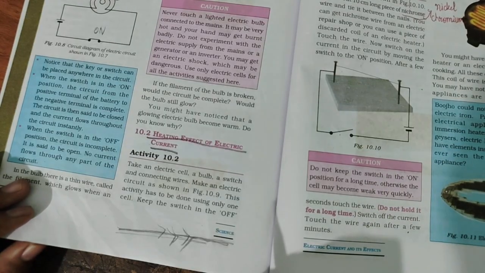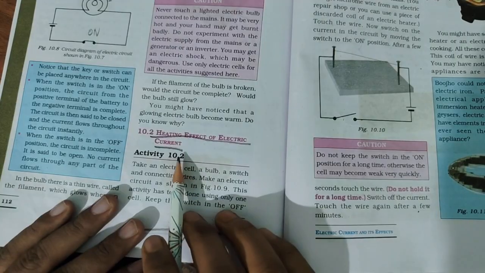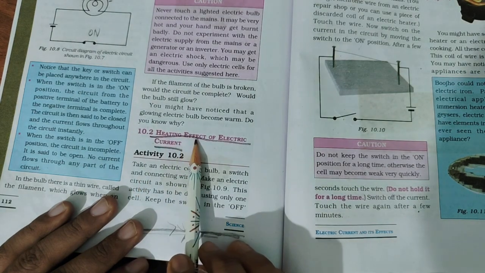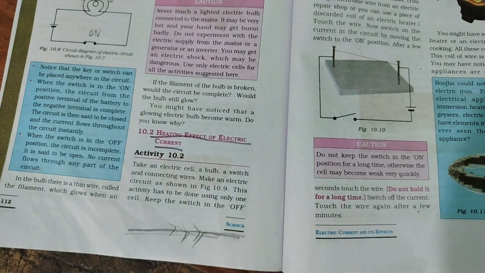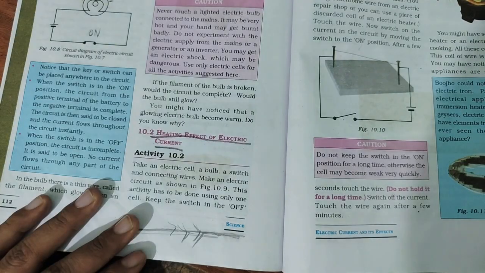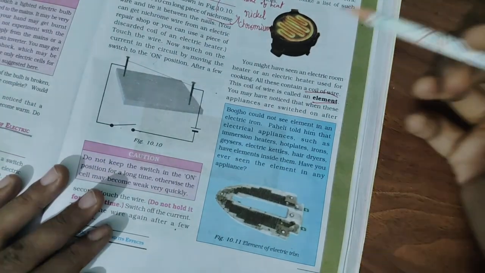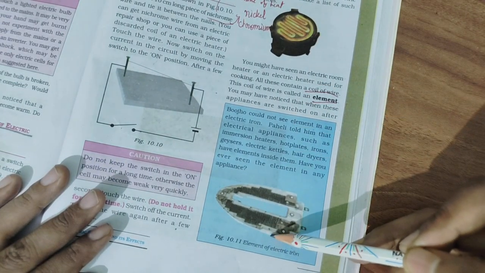Next, which is very important, is to know the properties of electric current. There are mainly two properties of electric current. The first one is that it radiates heat. When electric current passes through a wire, it radiates heat, so it is an effect of electric current. With this property, we use many appliances, for example, heater and stove.